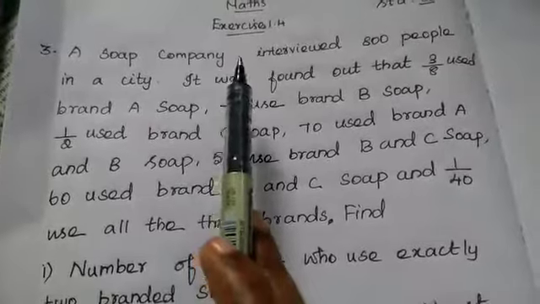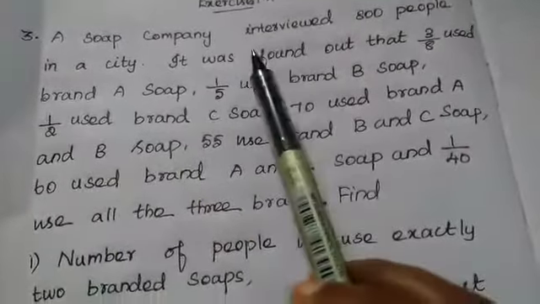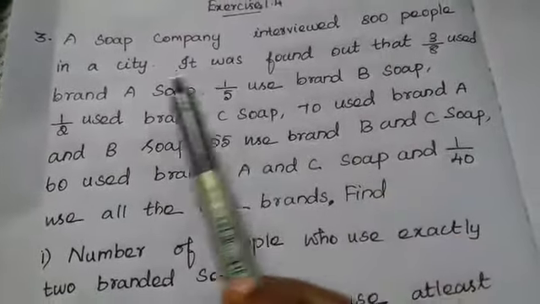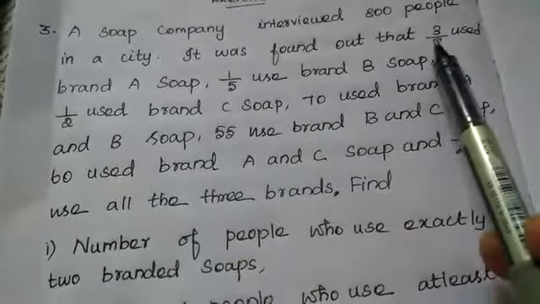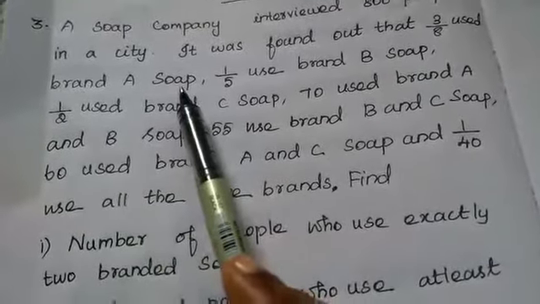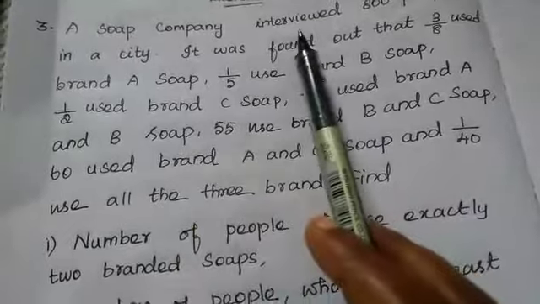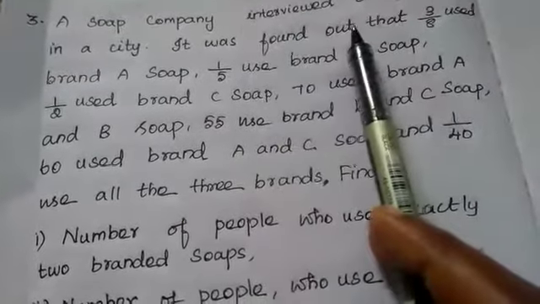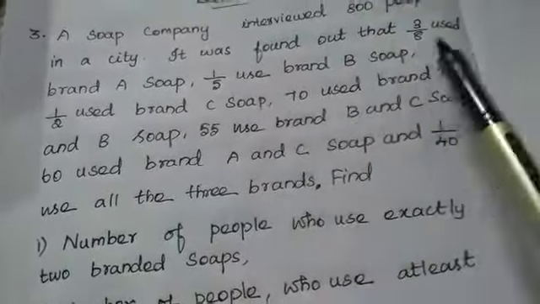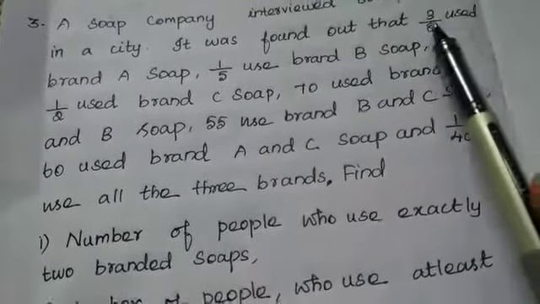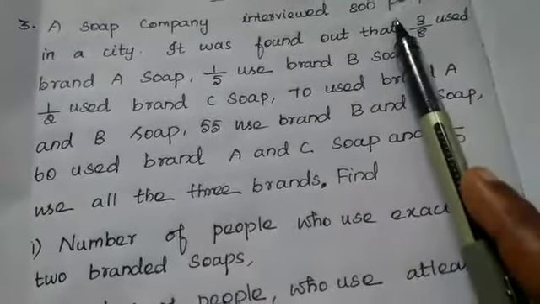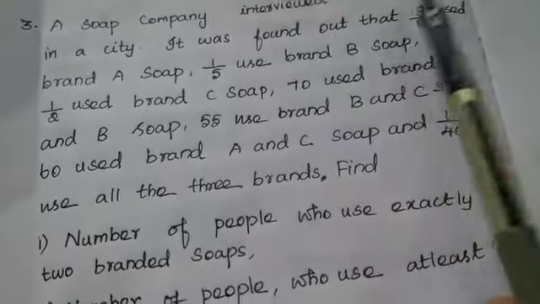Today we are going to learn exercise 1.4, third sum. A soap company interviewed 800 people in a city. It was found that 3 by 8 used brand A soap. Now listen, how many people did the soap company interview in the city? 800 people. How many used brand A soap? 3 by 8. It is given as a fraction. We want to change this into a number.